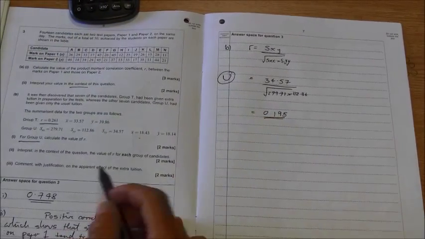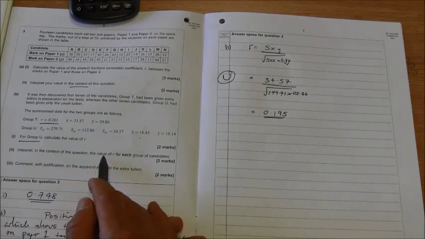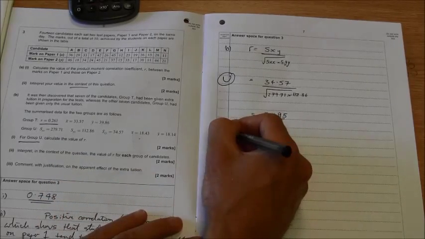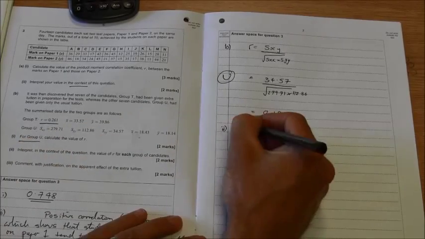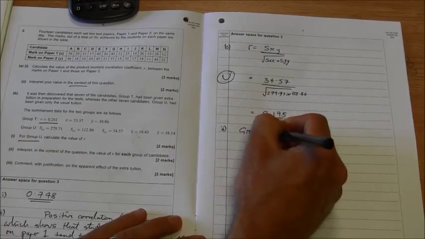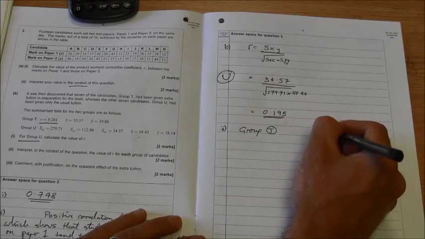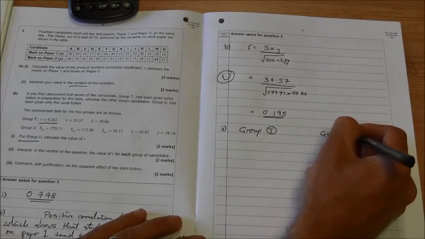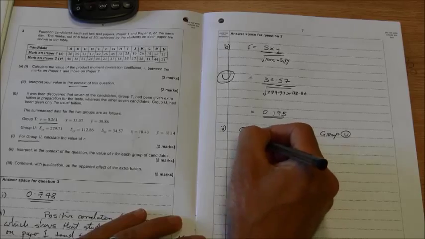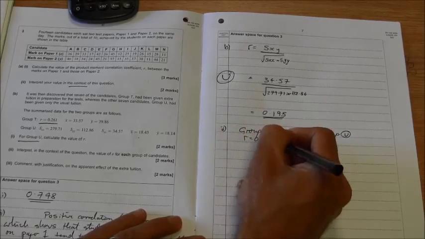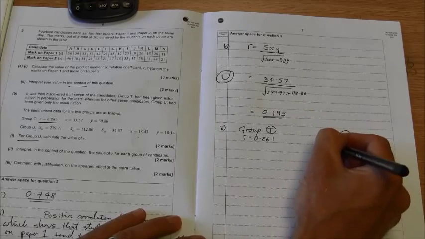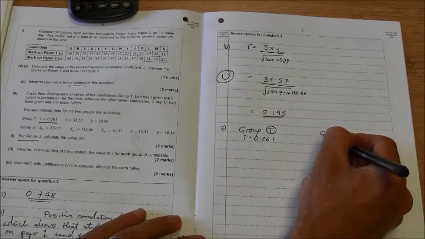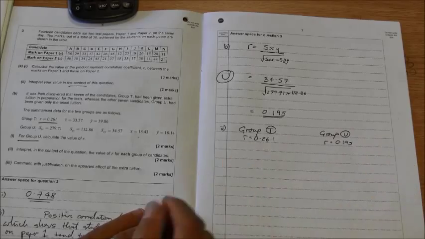What I'm then asked to do is to interpret in the context of the question the value of R for each group of candidates. So we've got two groups here. I've got for Group T a value which is actually given to me of 0.261, but I'm just going to put that down so I've got that clear in my mind, and I've just calculated for Group U that R is equal to 0.195.